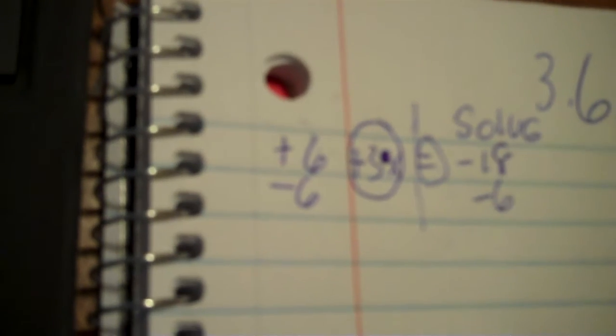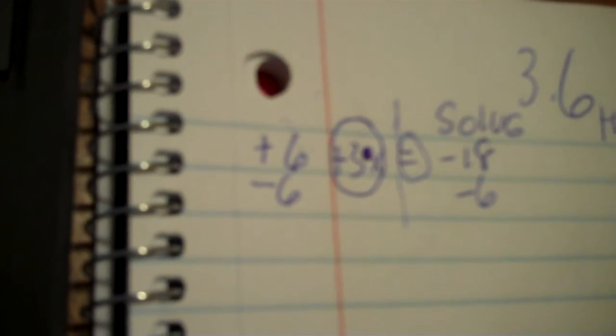Now, you have to get this 6 here to a 0. If it doesn't have a sign in front of it, it's positive. The opposite of plus 6 is minus 6. Okay. Now go to the other side of the wall and then minus 6 from your negative 18. So 6 minus 6 is 0. So you cross that out. Now line up your equals, and you've got 3 times x.